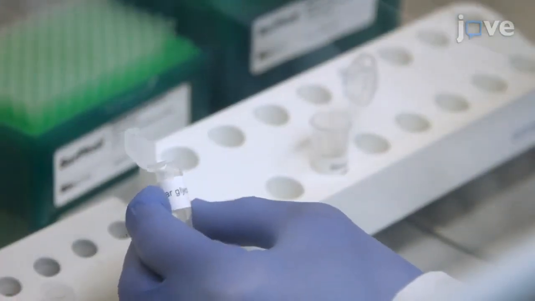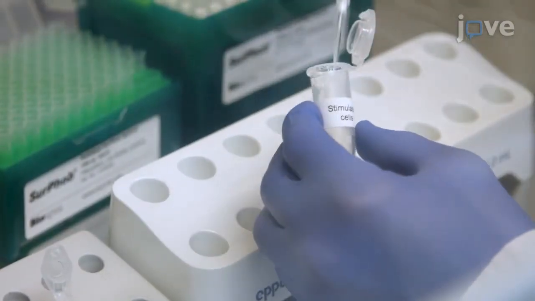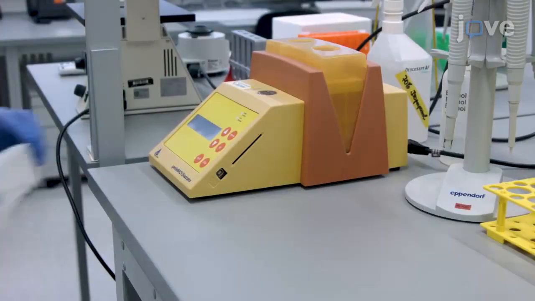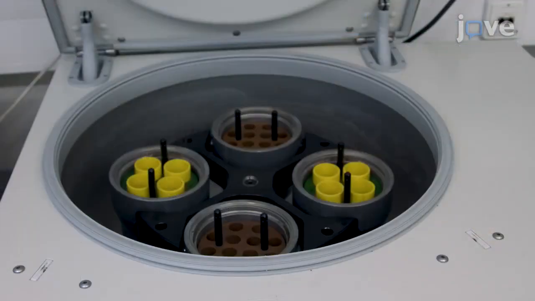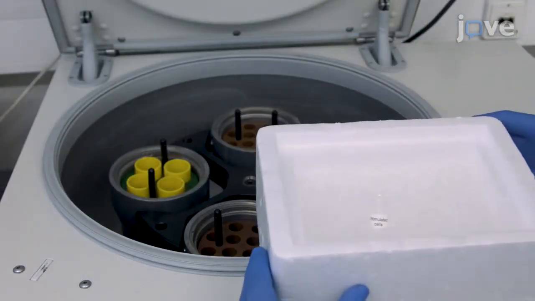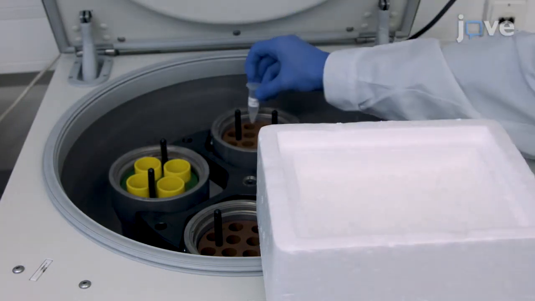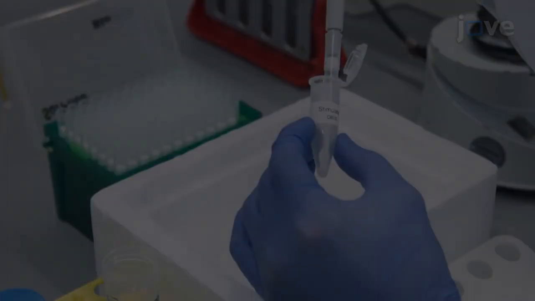After this, add 57 microliters of 1.25 molar glycine to stop the fixation and allow the suspension to incubate at room temperature for 5 minutes. Immediately following the incubation period, place the cells on ice and centrifuge the cells at 500 times G for 5 minutes at 4 degrees Celsius. Then, aspirate.